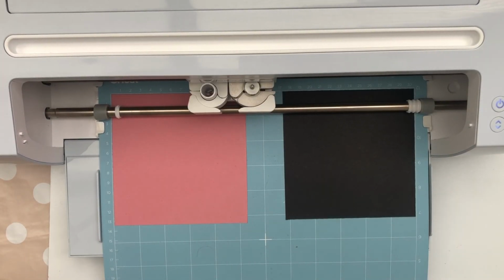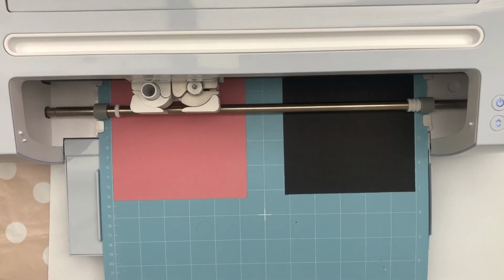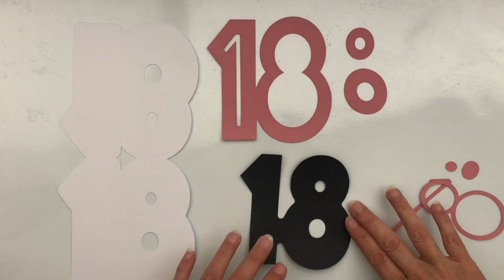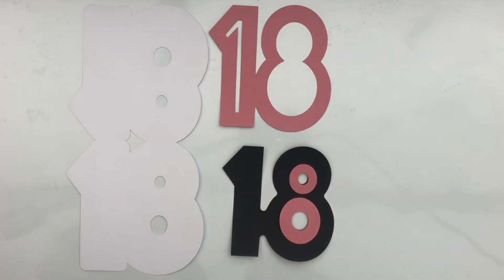And here's my second mat with the two pieces of card either side at the top of the mat as it was in Design Space. Here are my cut pieces. I'm going to move away the pieces I don't need, glue the other bits together and make my card.